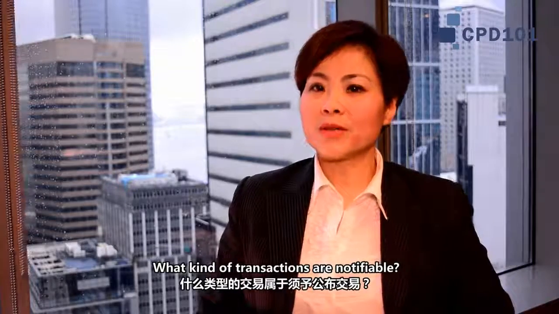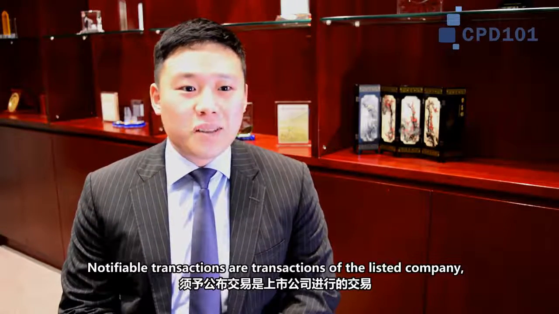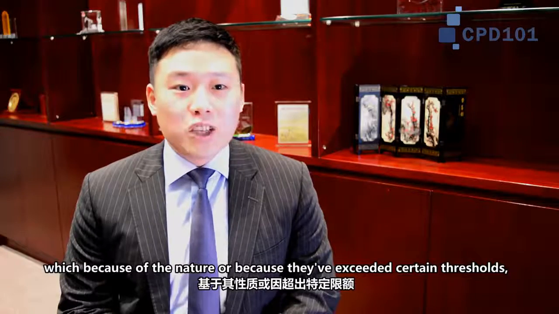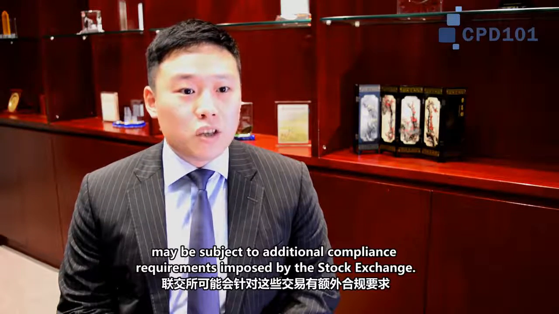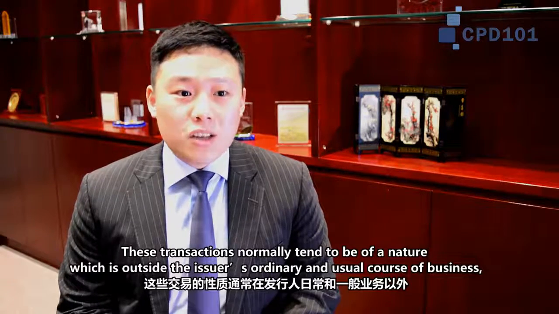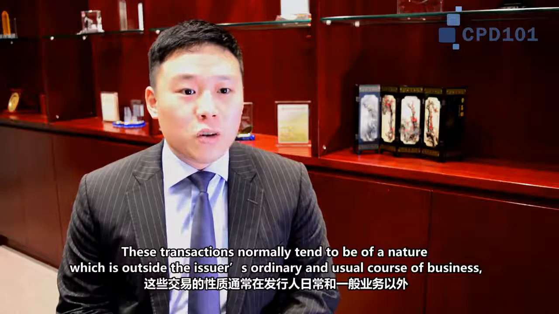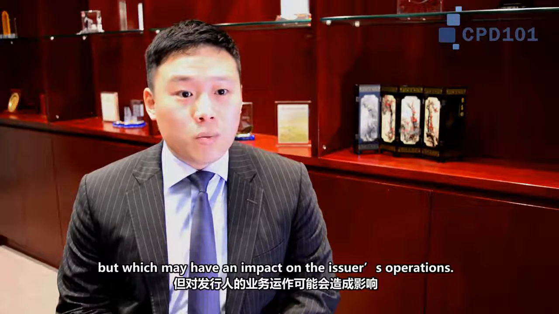What kind of transactions are notifiable? Notifiable transactions are transactions of a listed company which, because of the nature or because they have exceeded certain thresholds, may be subject to additional compliance requirements imposed by the stock exchange. These transactions normally tend to be of a nature which is outside the issuer's ordinary and usual course of business, but which may have an impact on the issuer's operations.